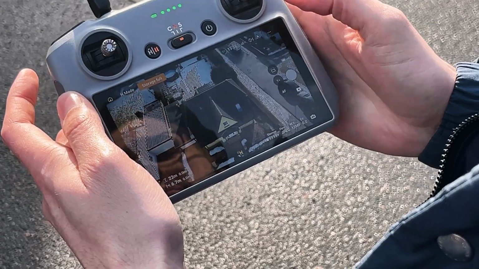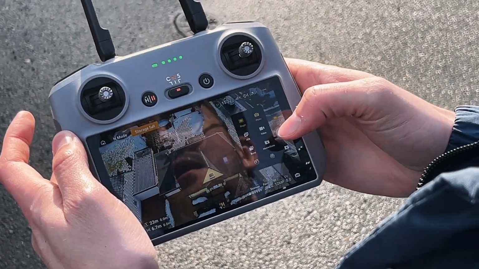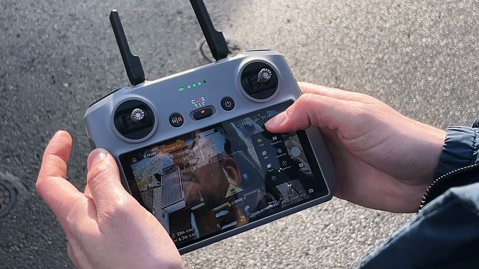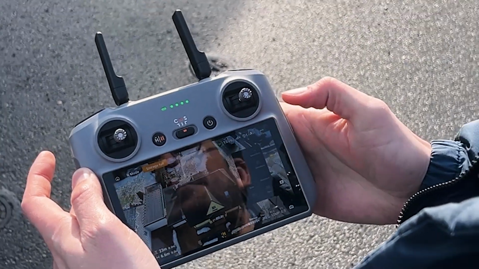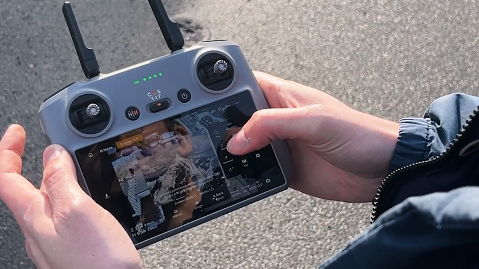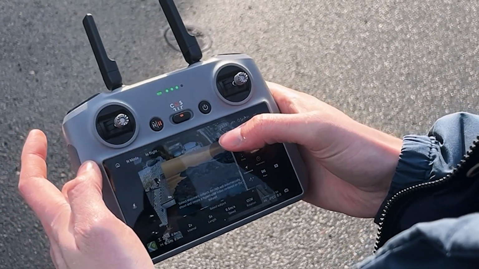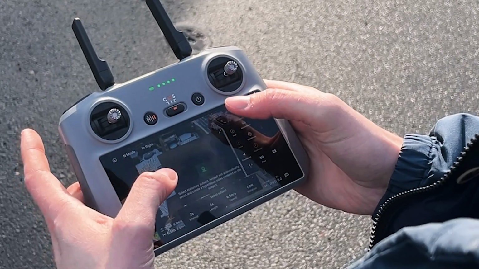And to start the hyperlapse mode, we'll just click here on the right a little square, and there are the recording modes, and we scroll down and select hyperlapse. And after selecting hyperlapse, we make sure that we select not free but the circle, because we want the drone to fly around the building automatically.